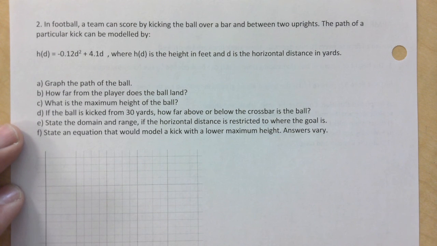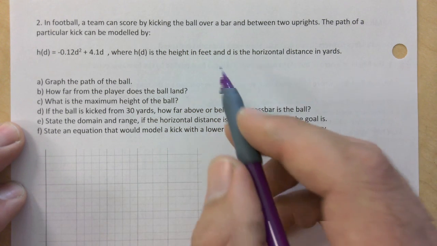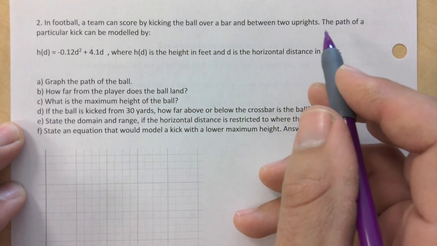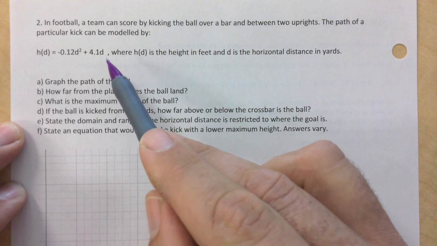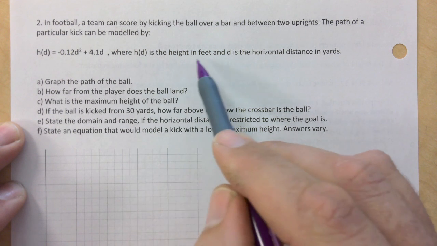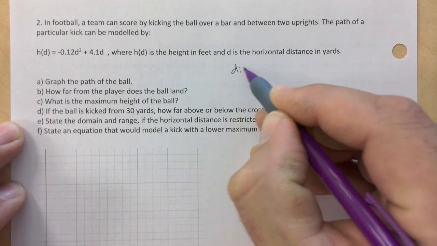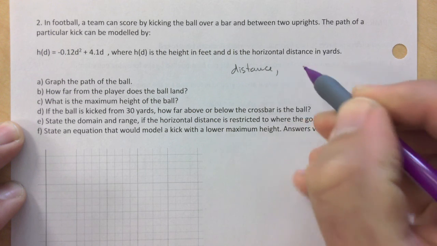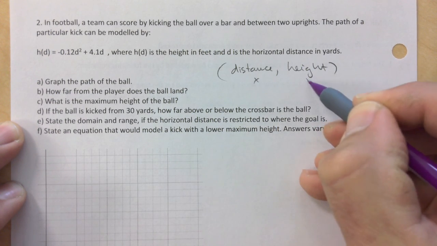Right, we have a football team that needs to hit the ball between the two uprights. The path of a particular kick can be modeled by this, where h is the height and d is the horizontal distance. So we'll say that every point is distance and height. That's my x, that's the y.